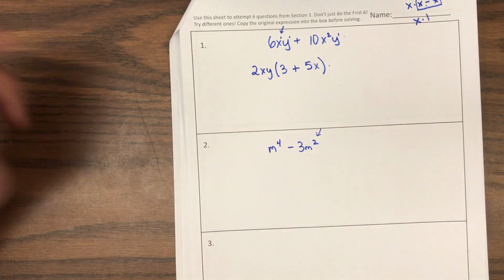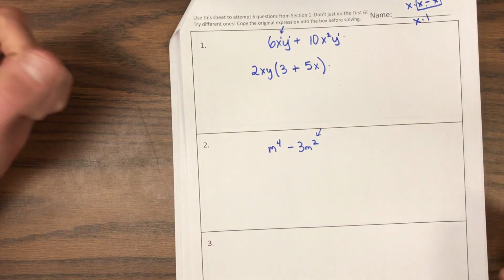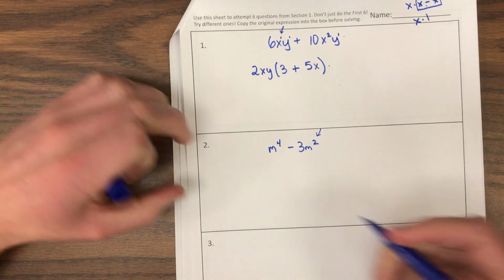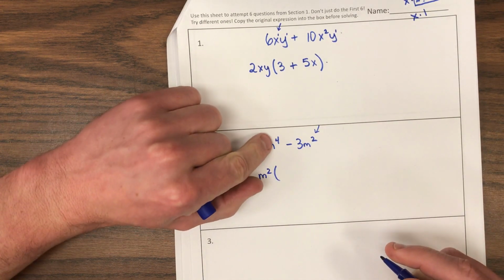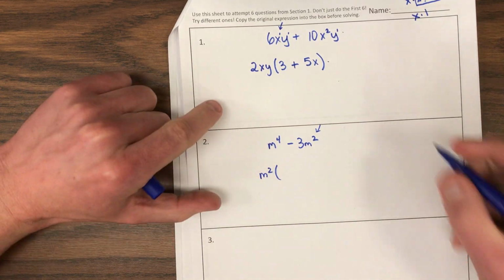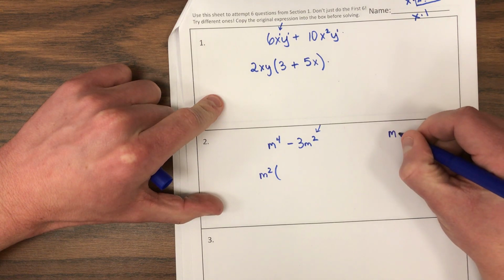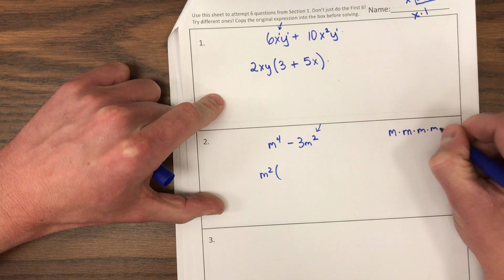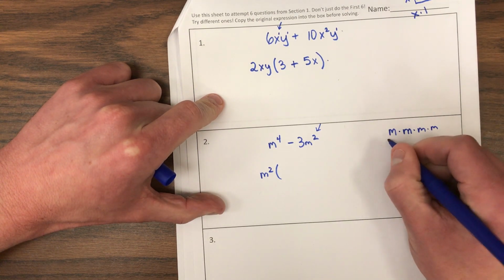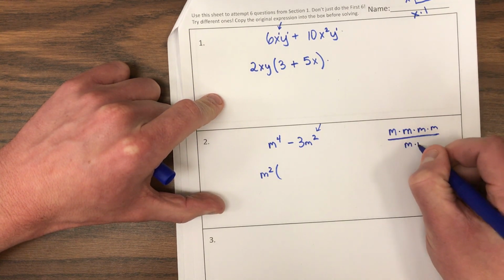There's a 1 there, but we just don't write it. And this one has a 3. So I'm not going to factor out any numerical part of this. I'm just going to factor out m squared. M to the 4th divided by m squared, well, remember m to the 4th, that means m times m times m times m. And we divide that by m squared, that's m times m.